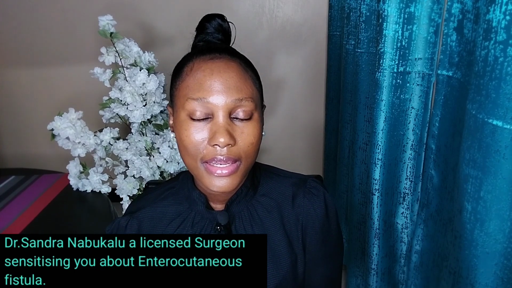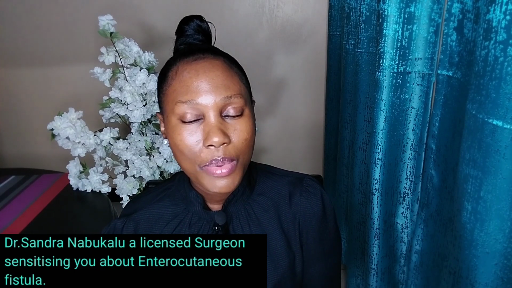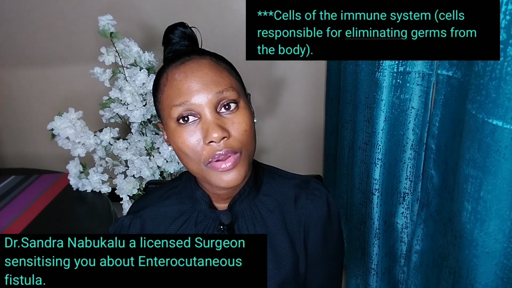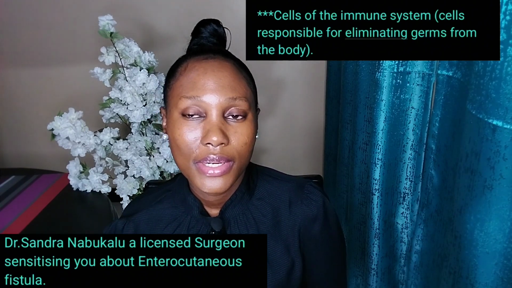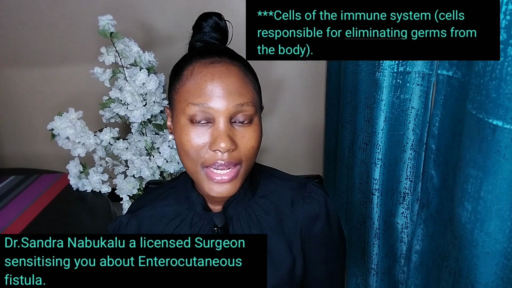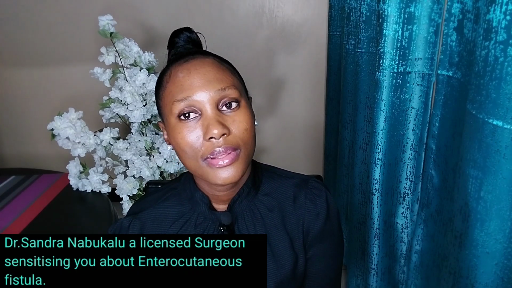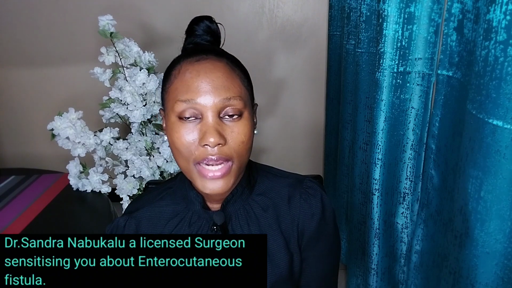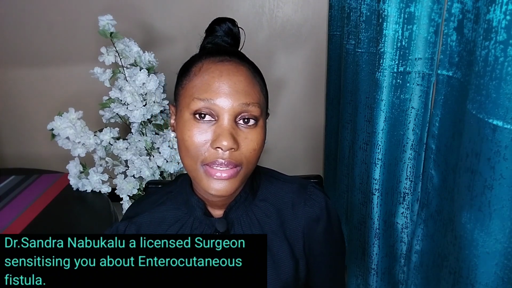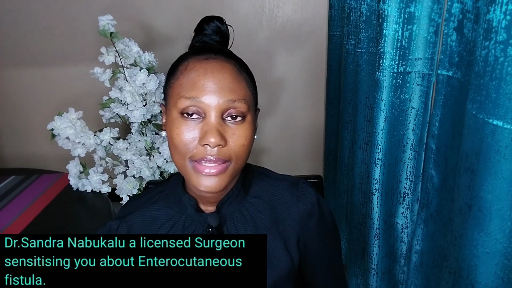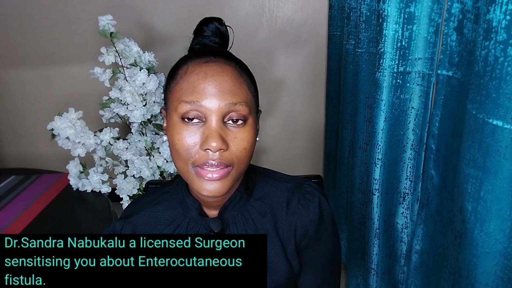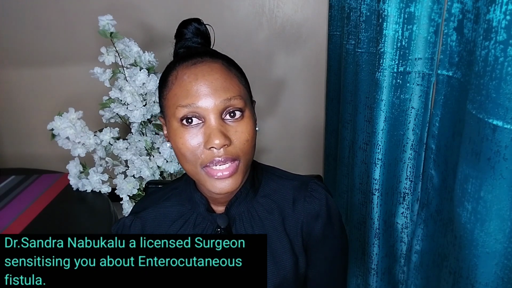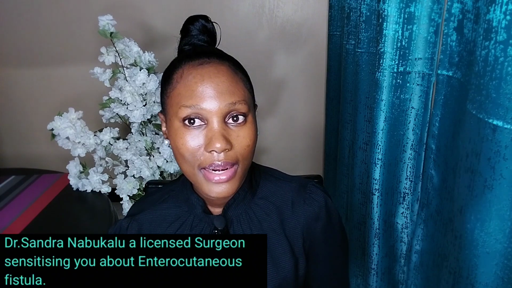And in the process, the body's cells are going to produce some chemicals, and these chemicals can cause a reduction in the blood pressure, and so the amount of blood and oxygen that reaches the vital organs of the body, for example the brain, the kidneys, the heart, will also reduce, and these organs will shut down and the patients can easily lose their lives.